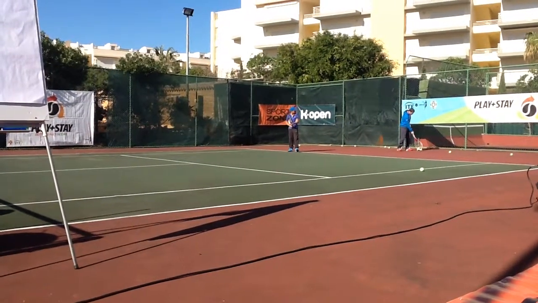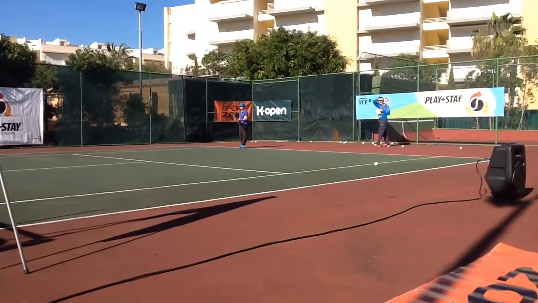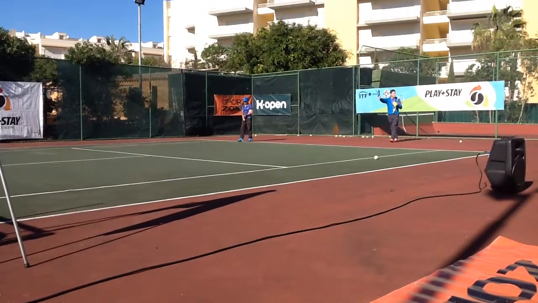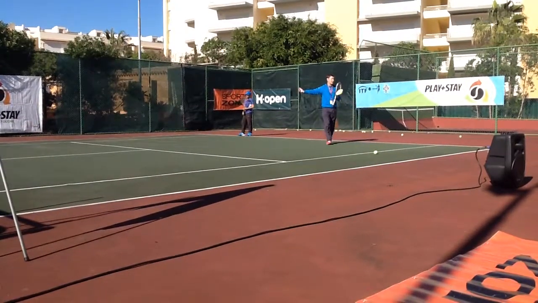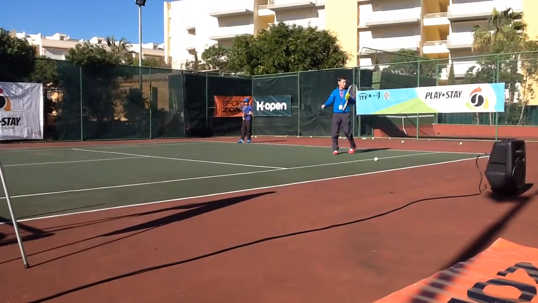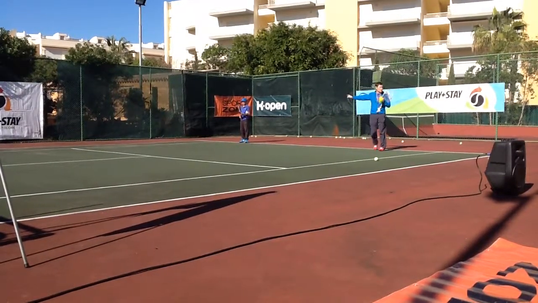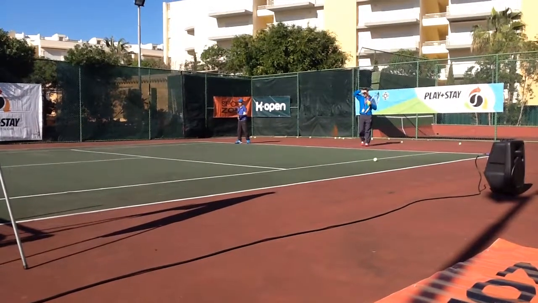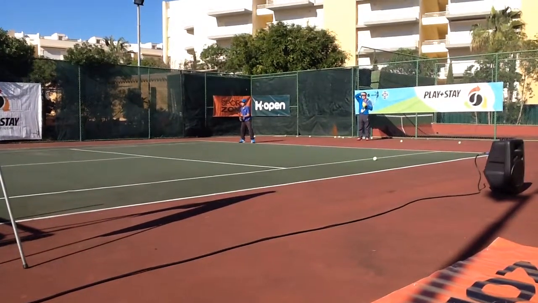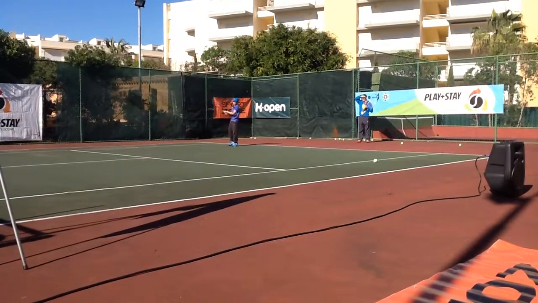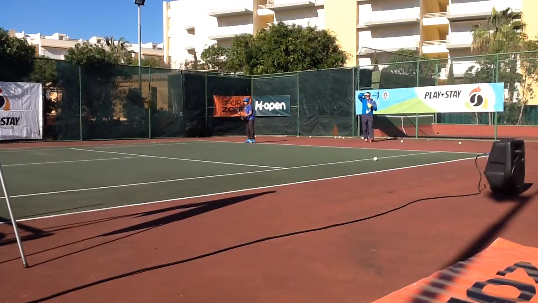Okay, he played it well. So although the ball would have landed quite near the target, we can say that that serve wasn't particularly effective. Okay, it didn't put so much pressure on him. Okay, two more.